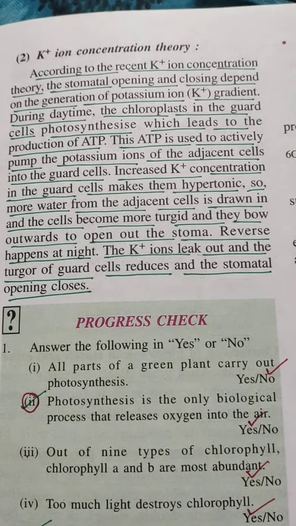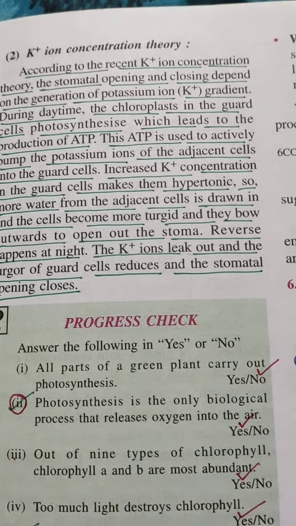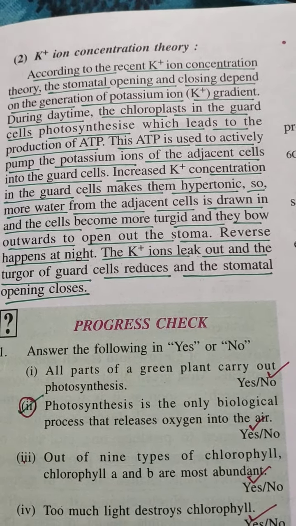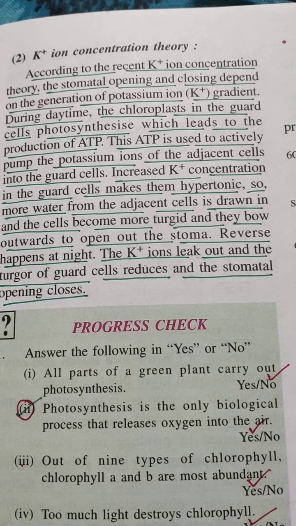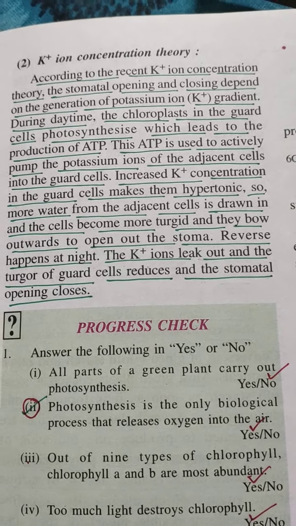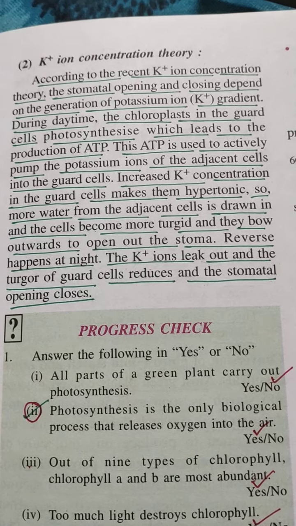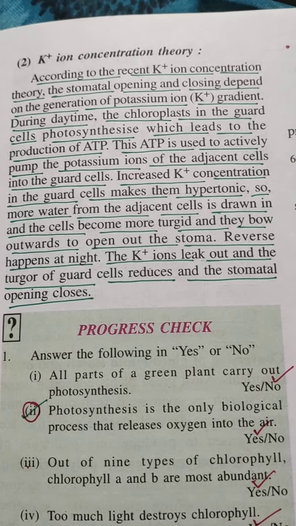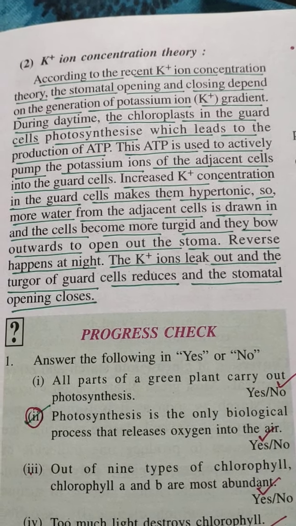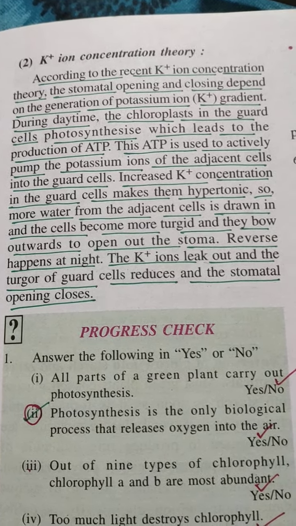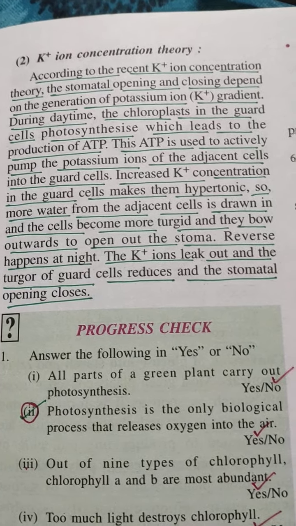So I hope both the theories are clear to you. And how is it different from each other? In the first theory, we are seeing the sugar concentration decreasing and increasing, and depending on that, the guard cells are opening and closing. And in the second one, we can see the potassium ion concentration is either decreasing or increasing with the help of what? ATP. And ATP is generated when? During photosynthesis. I hope it's clear.